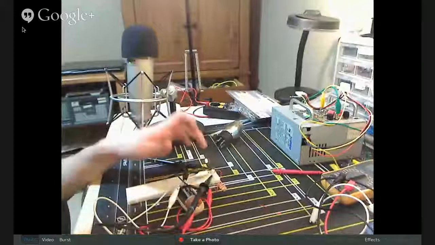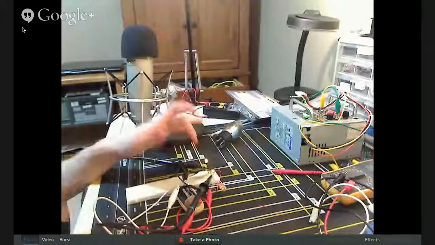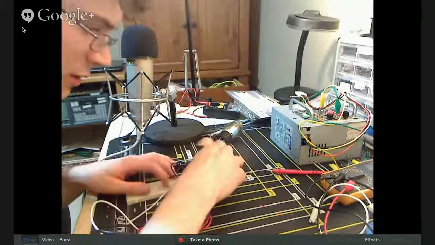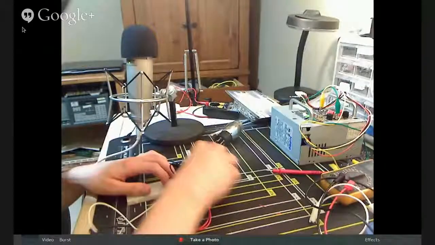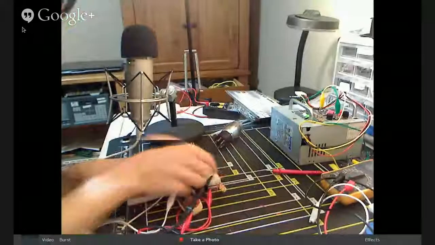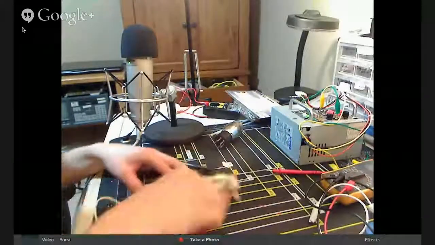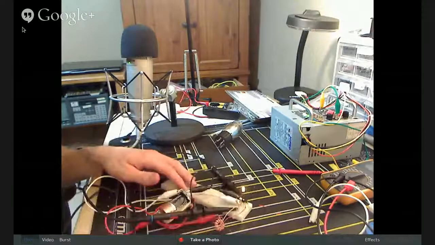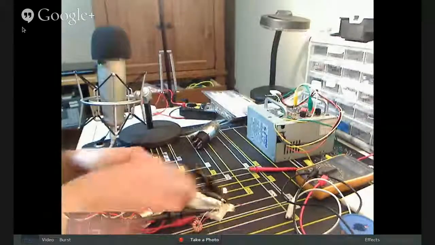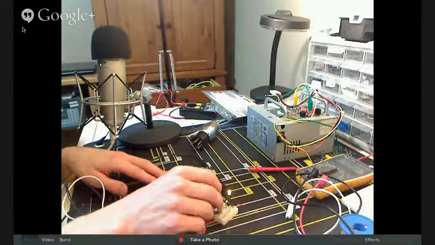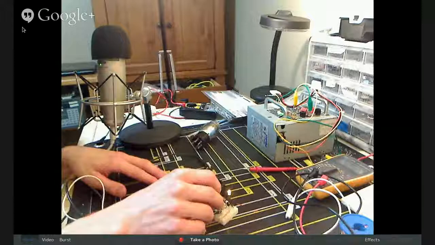Right, so we've got our little LED lit up here. I've got the capacitor I'm about to put in, and you can't see both, can you? There's no good way to do this. There we go. Right, so I'm about to add the capacitance, and there we go. Look at that. It got brighter.